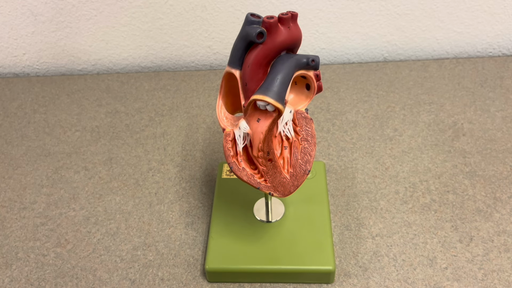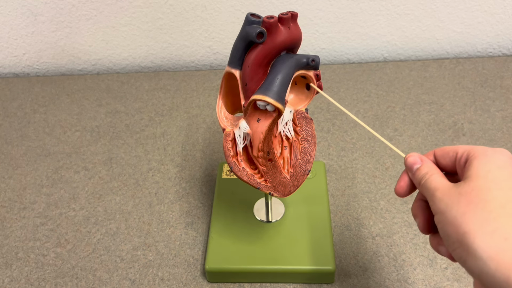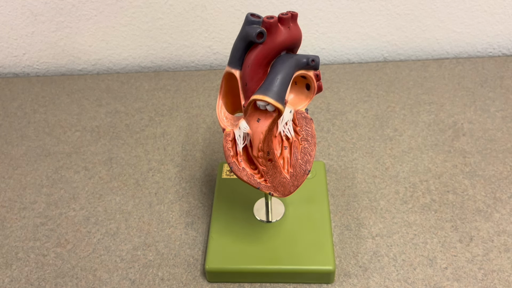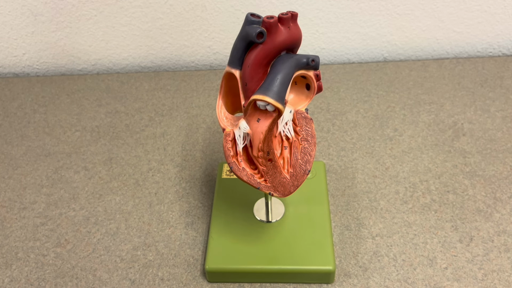With the heart open, let's find our chambers. We have our right atrium, our left atrium, our right ventricle, and our left ventricle. Those are the four chambers of the heart.